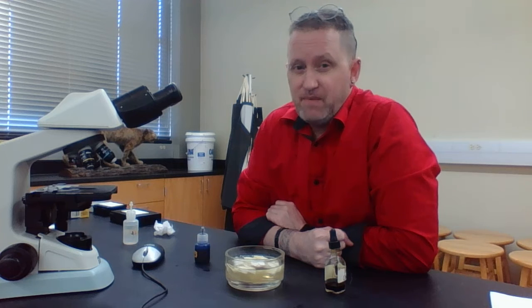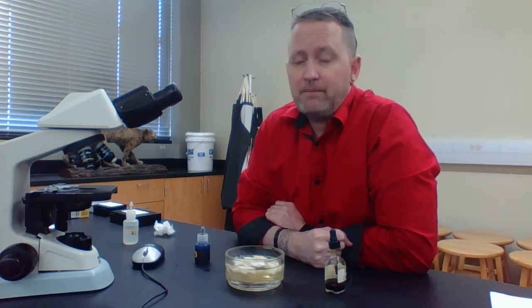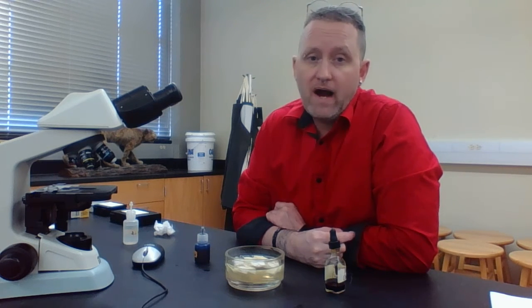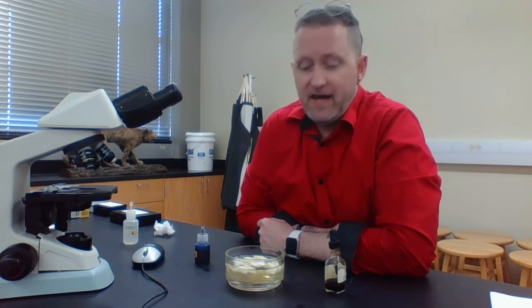So again, this is the introduction to how to use the compound light microscope. In the next lab, lab 2, we're going to be using the compound light microscope to view a process referred to as mitosis and cytokinesis in both plant cells and animal cells.